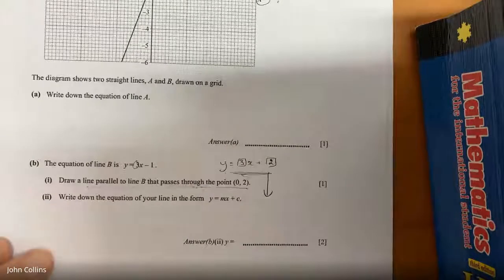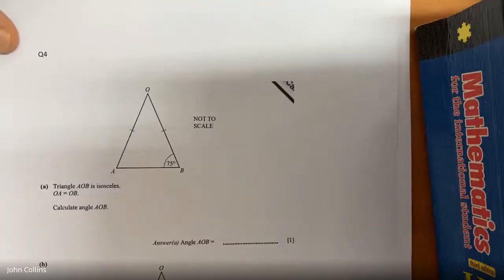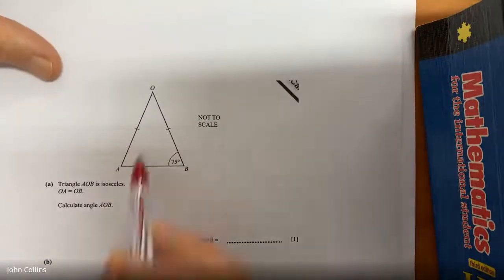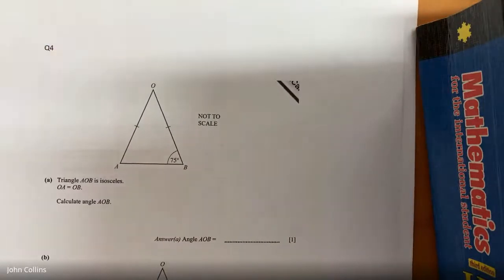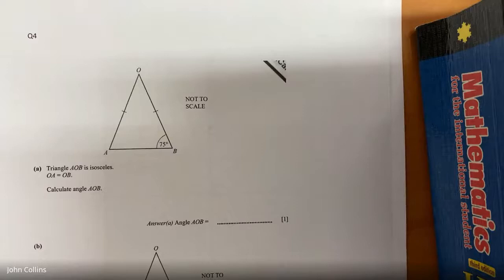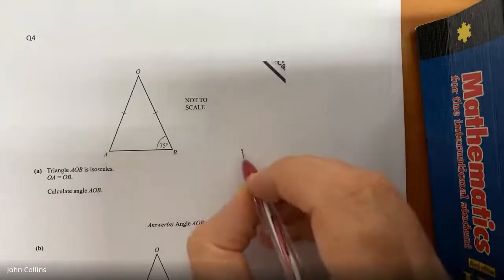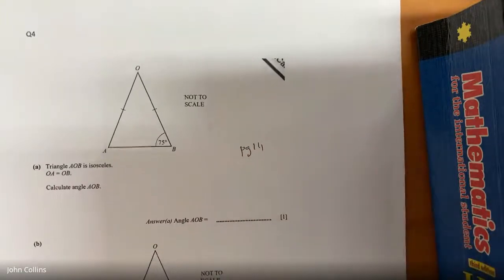Okay, so that's the answer to that. I've done it. I didn't mean to do that, but that's okay. Next one, question 4. So it's isosceles. We should be able to deal with that. You can go back to your triangle theorems if you want. What page are they on again? On page 111, if you're unsure what to do here.